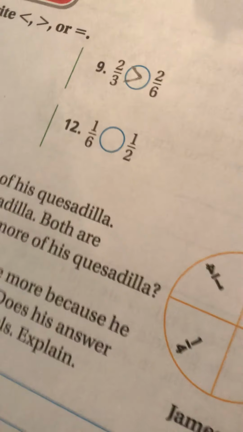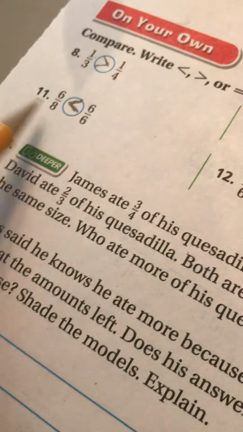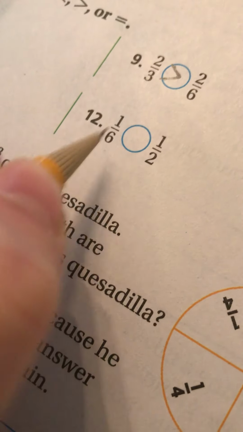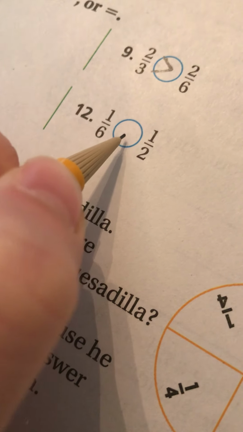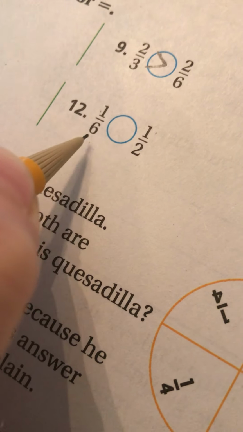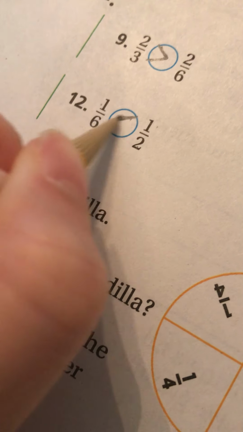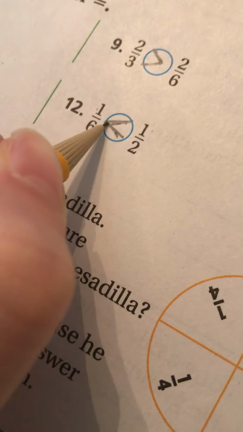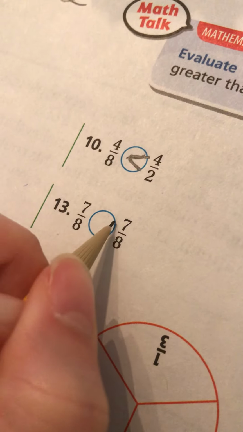That rule is one to keep. If the numerator is the same, check out those denominators. You don't want to forget that. Now, 1/6 is less than, greater than, or equal to 1/2. Numerators are the same, so check out the denominator. Less is more. And this one is equal to.